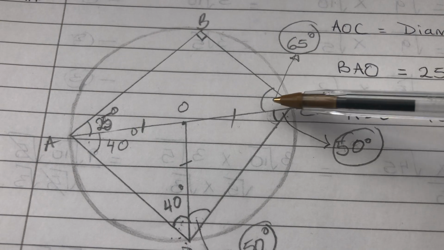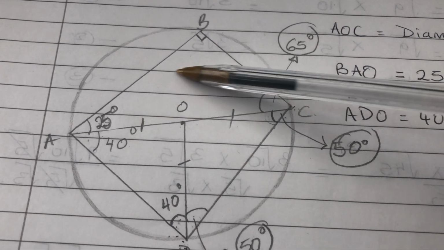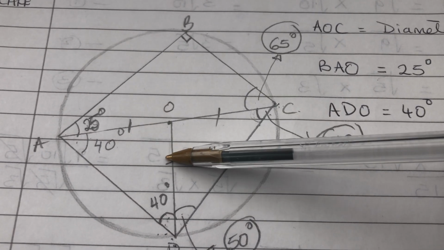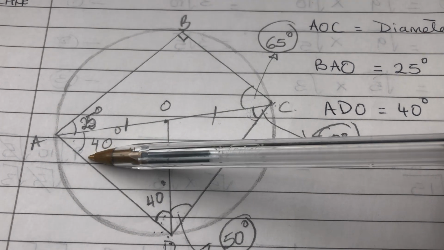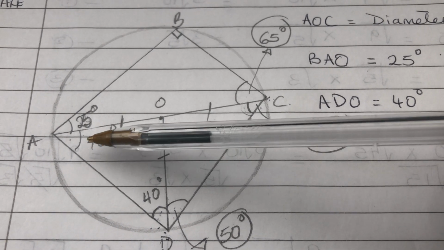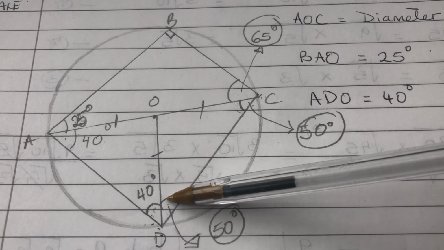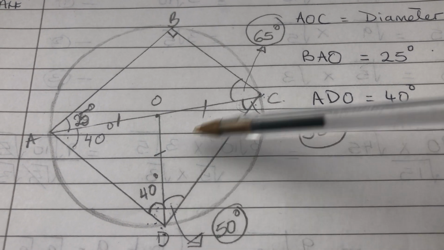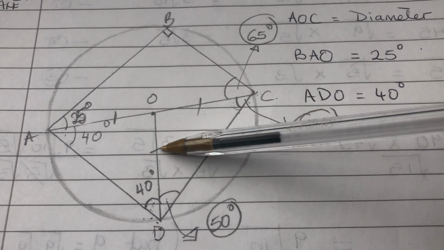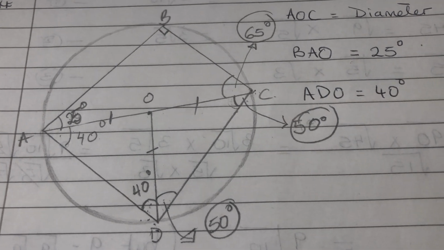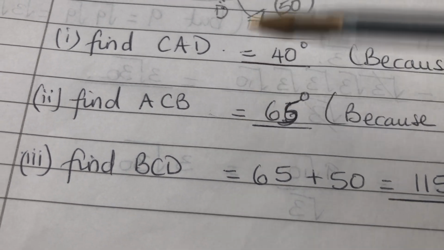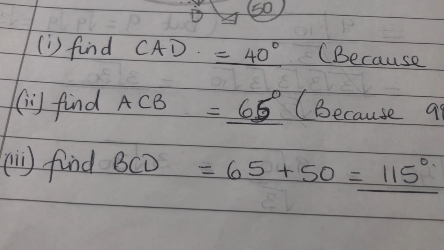So we've done this. 25, 65 and 90 will give us 180 for this triangle. This and this are equal. So if this is 40, that will be 40 as well. If that's 40, then this will be 50. If this is 50, this is also 50, because this one and this meet at the center. So we've solved the three questions, and some of these questions carry 4 marks, and you've got it.